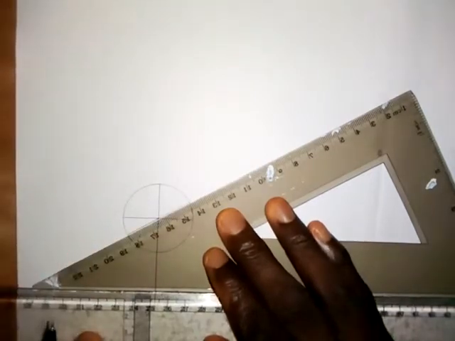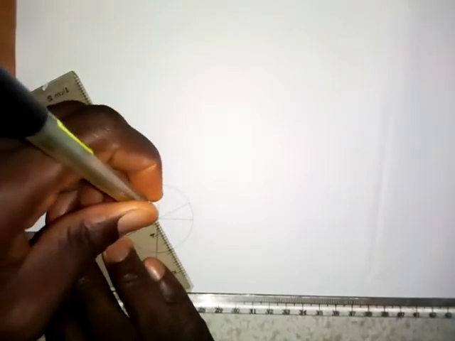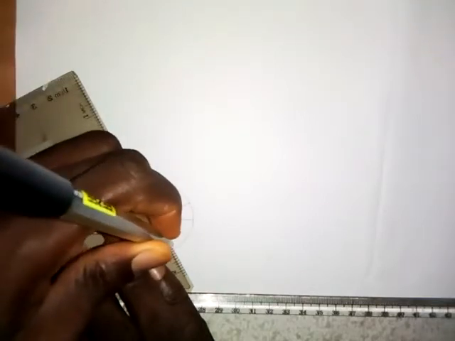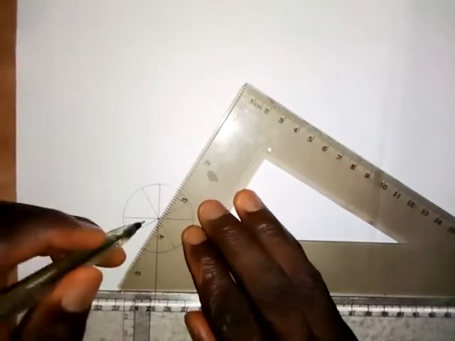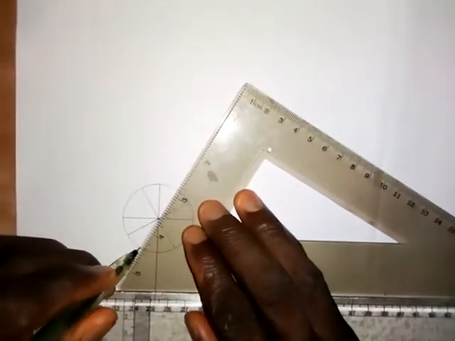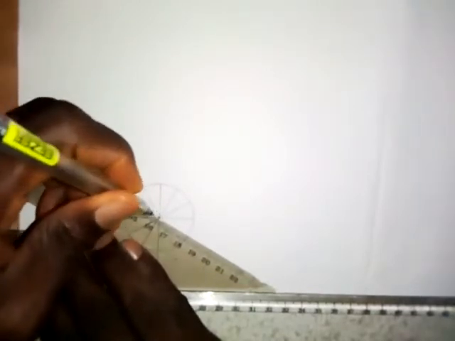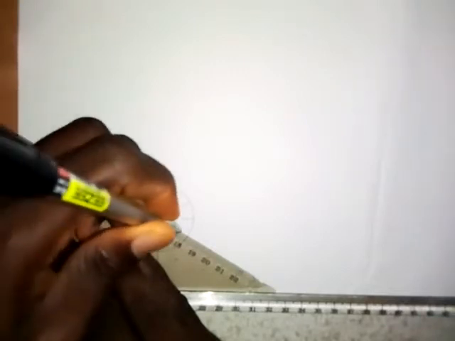So we are dividing the circle into 12 equal parts. Okay, so the circle has been divided into 12 equal parts.